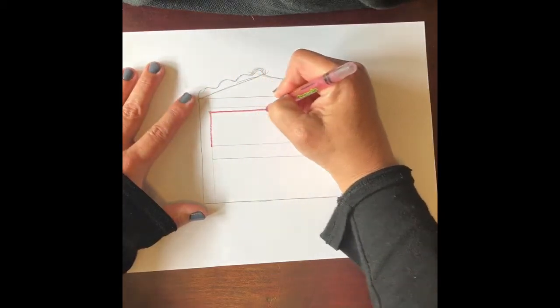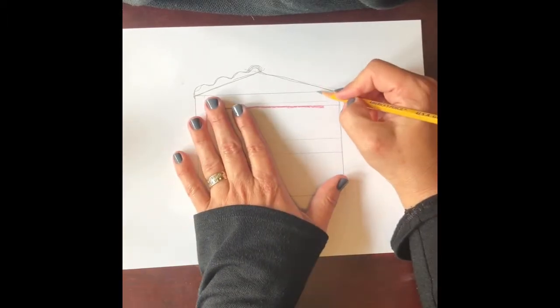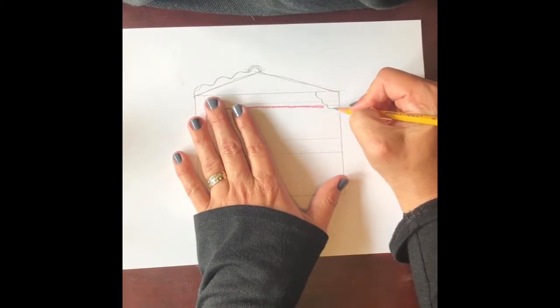I'm going to make this a strawberry cake. So I'm going to make this pink in the middle. Oh, I forgot to show you something. I'm going to make this a little bit different.